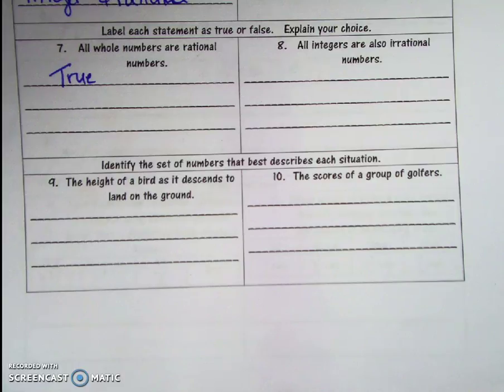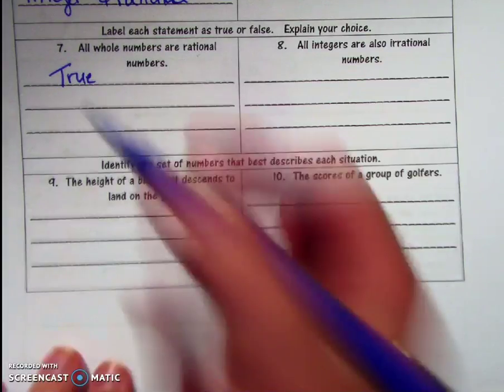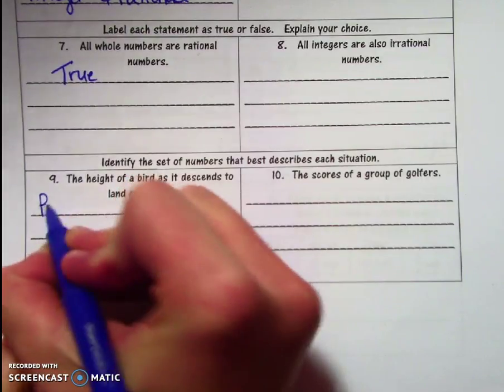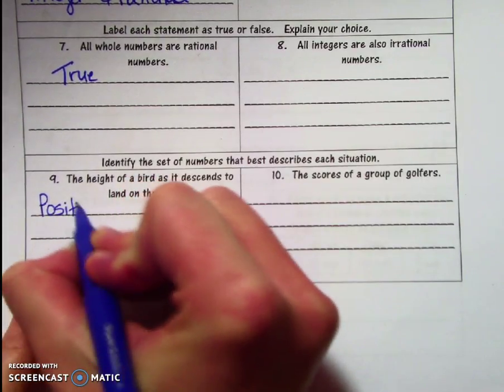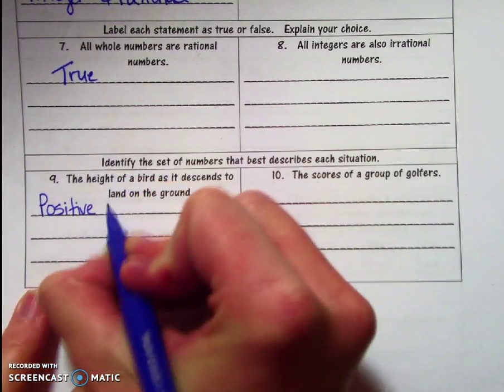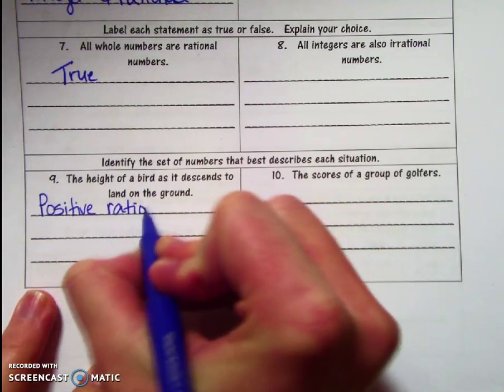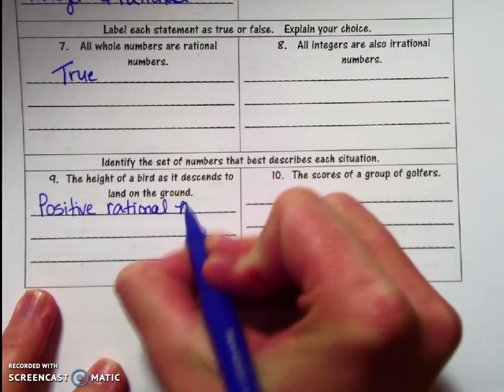I'd use whole numbers, but if they're not negative, they're positive. Can I only say the bird is 3 feet off the ground, or can I say the bird is 3.5 feet? So what type of number is 3.5? Okay, so this would be positive rational numbers.